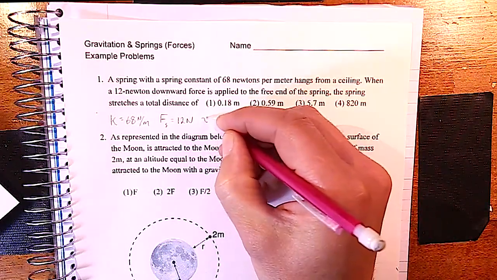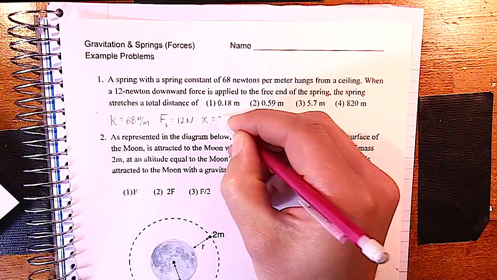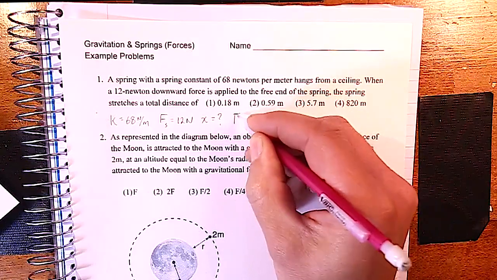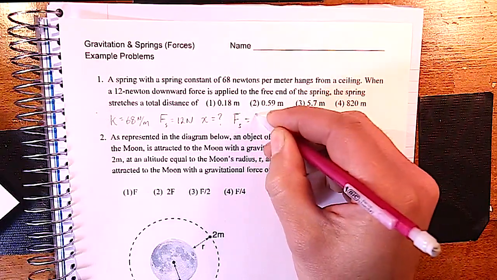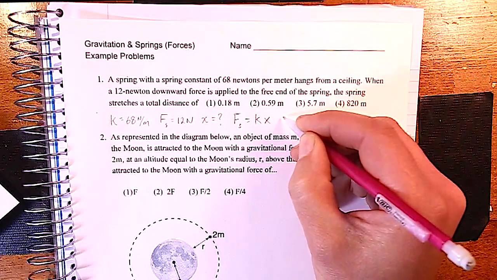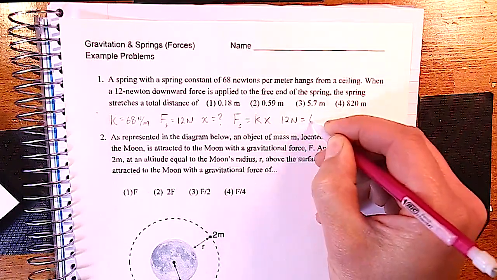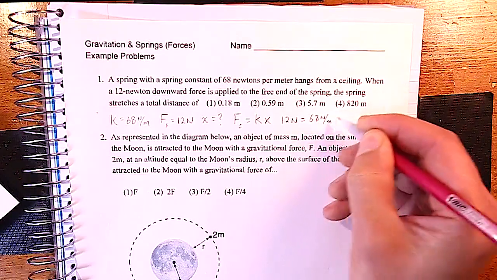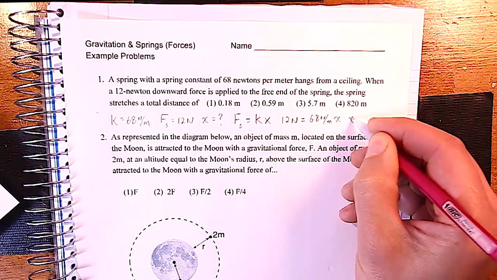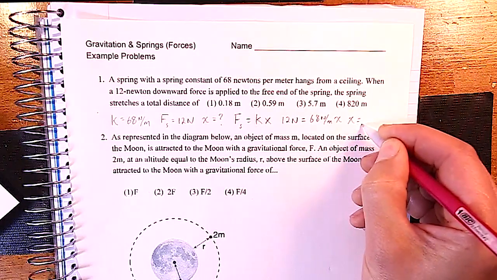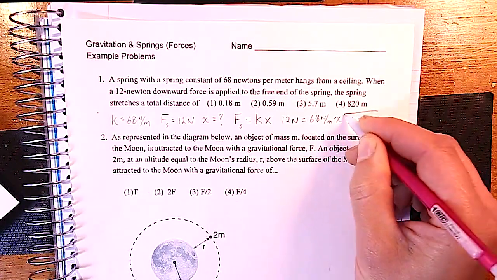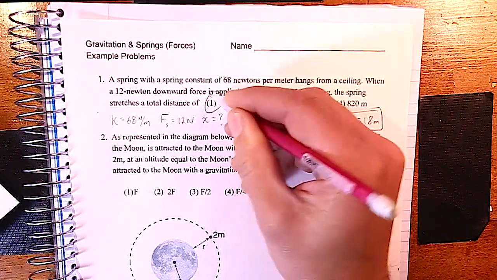We know that that is X, the change in spring length. So this one's really straightforward. It's Fs is equal to Kx. So we have 12 newtons is equal to 68 newtons per meter times X. And X, when you do the math, comes out to 0.18 meters. So that's choice 1.